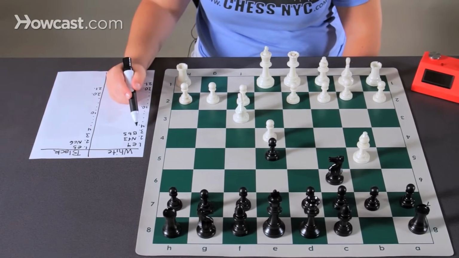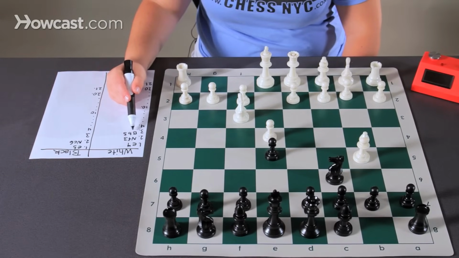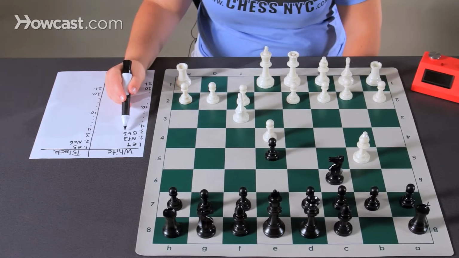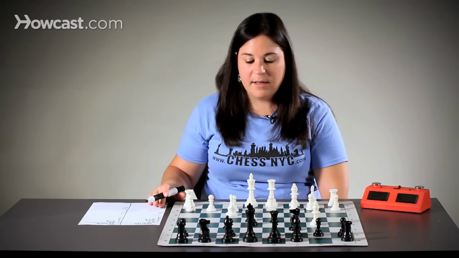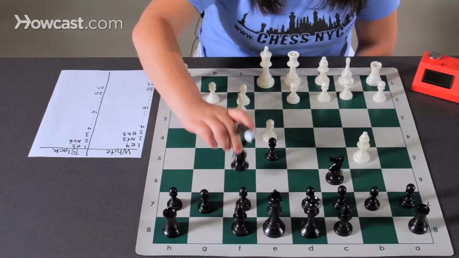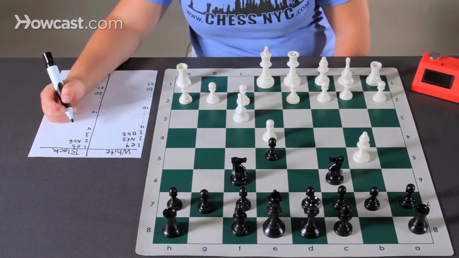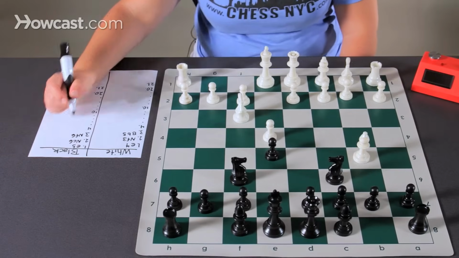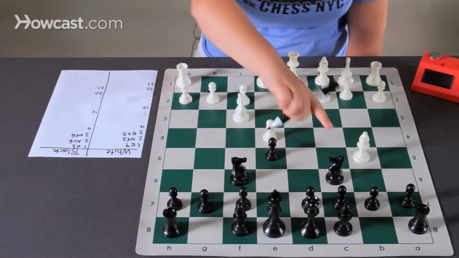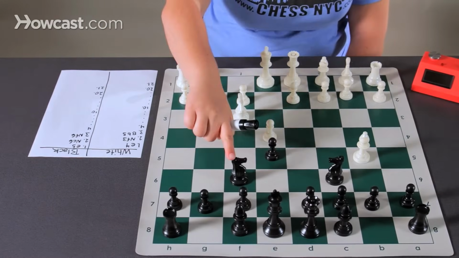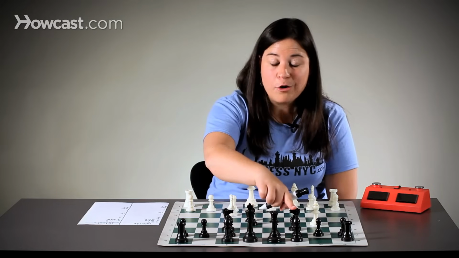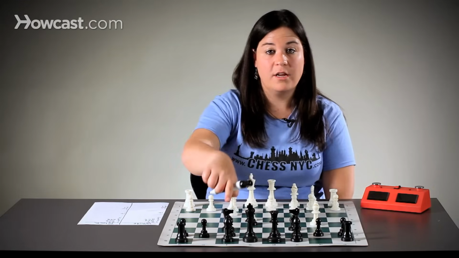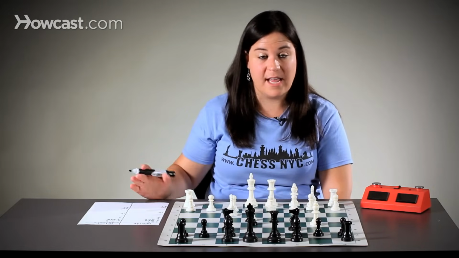And you notice here how I have a capital B for the bishop, a lowercase b for the square, and then the number for the square. Black then proceeds and plays knight f6. Now, I know that this is the knight that went to f6 because the other knight cannot go to f6. So I don't have to worry about which knight I'm moving in this case.